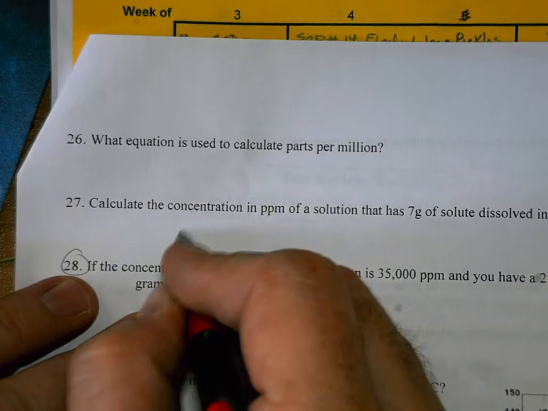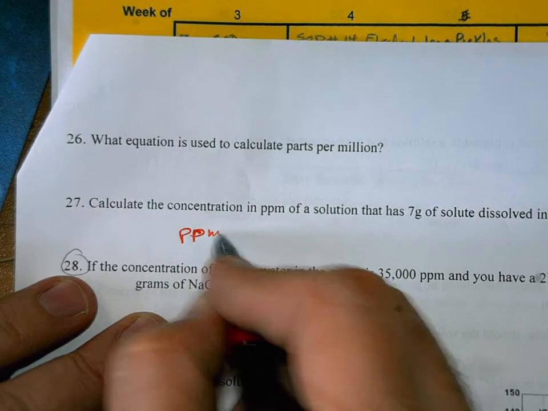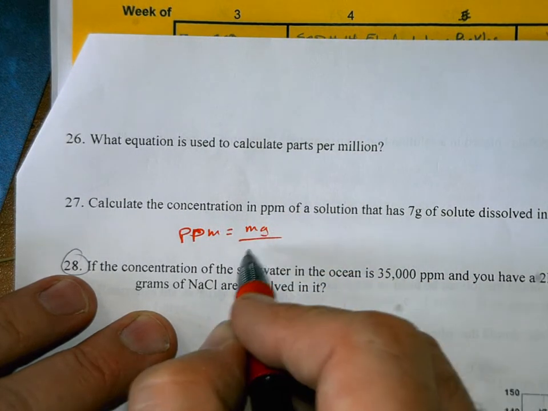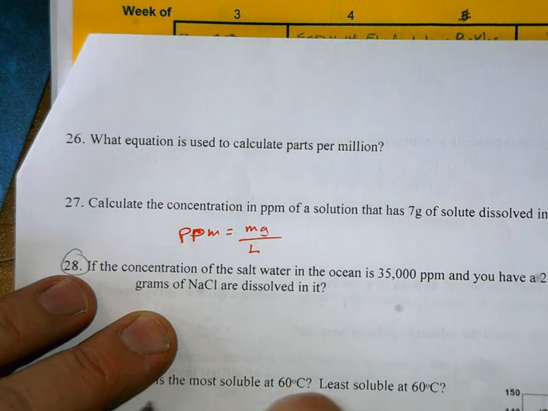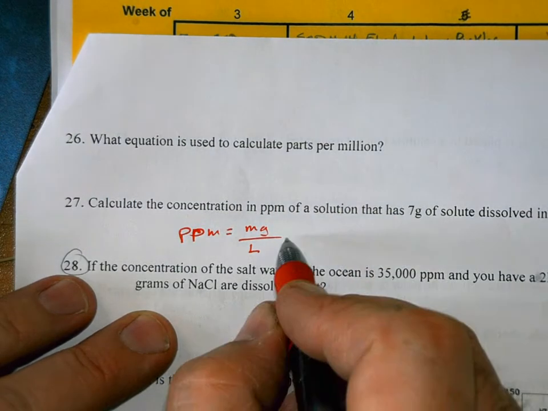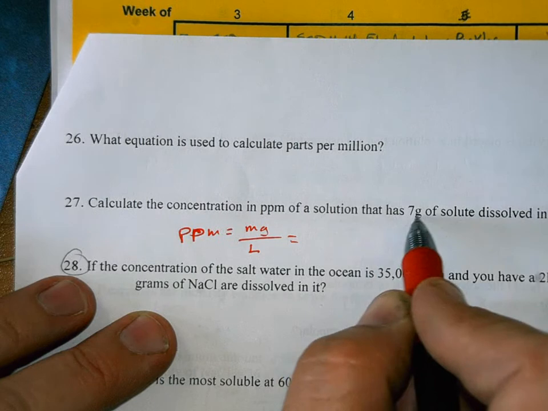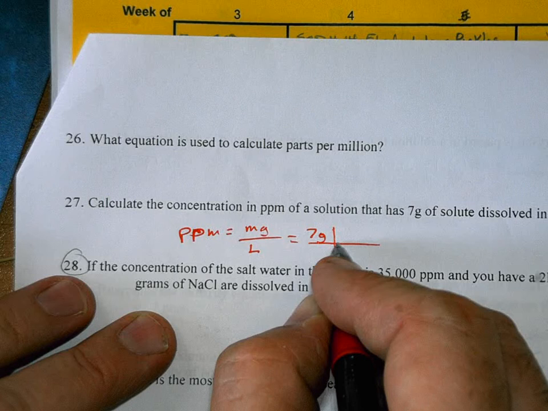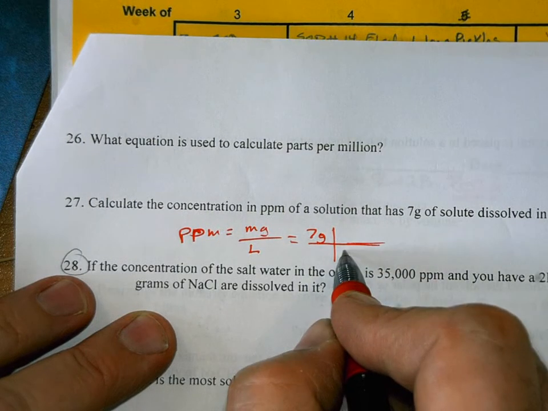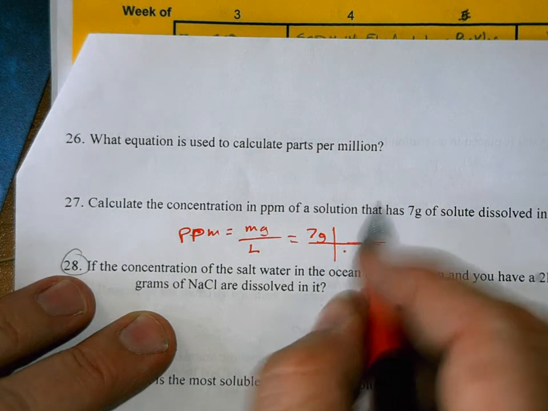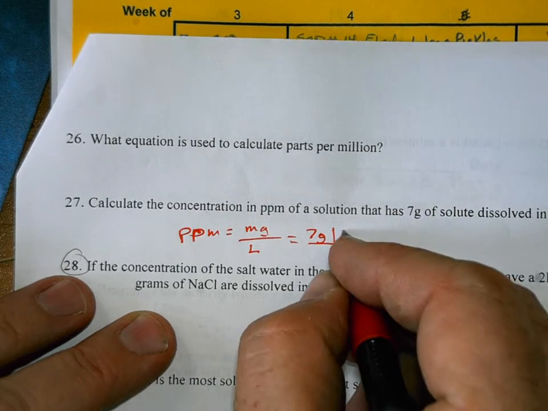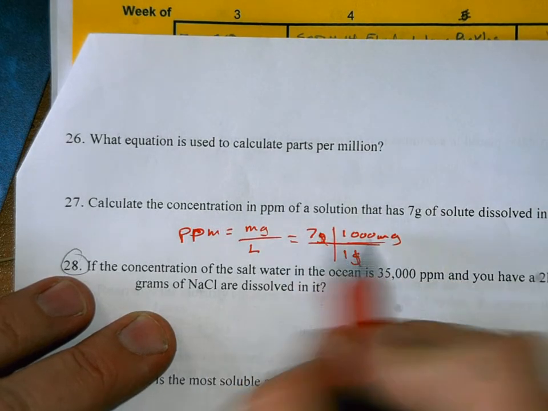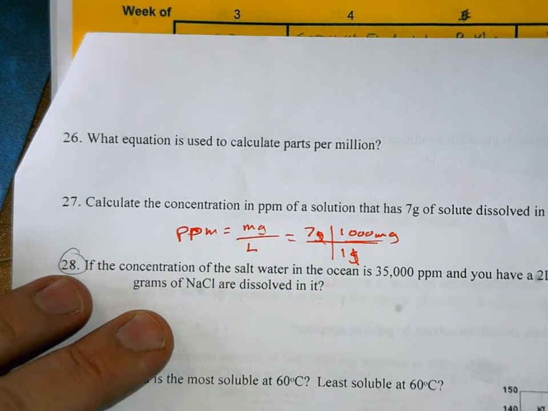So one of the parts per million, I'm going to start with number 27. Parts per million is going to be equal to the milligrams of solute divided by the liters of solvent, the total solvent you have. So in this problem, let's set this up first with grams. We have 7 grams. And I'm going to convert grams into milligrams. Just like there's 1,000 milliliters in a liter, 1 gram is 1,000 milligrams. So that cancels. So basically, we've got 7,000 milligrams of solute in this problem.